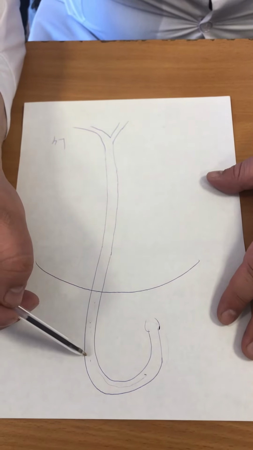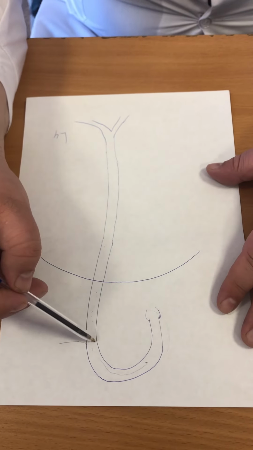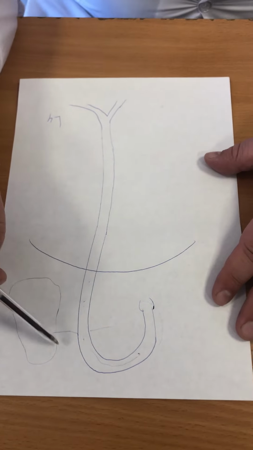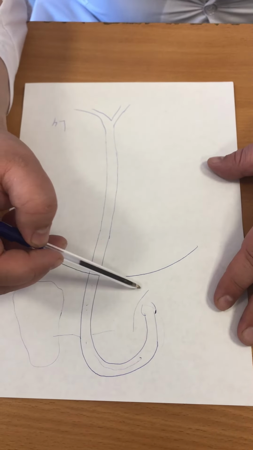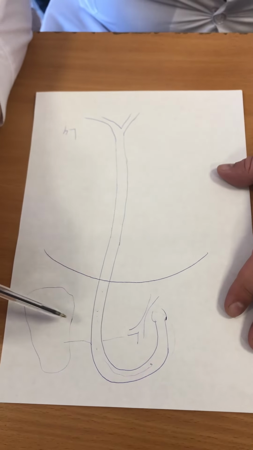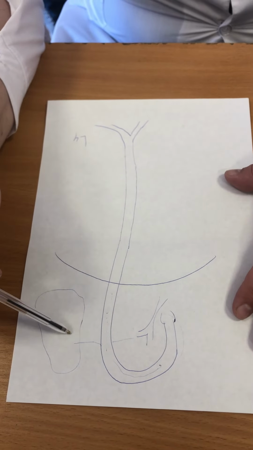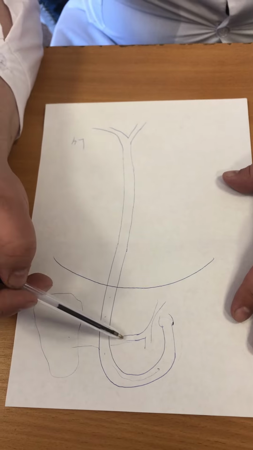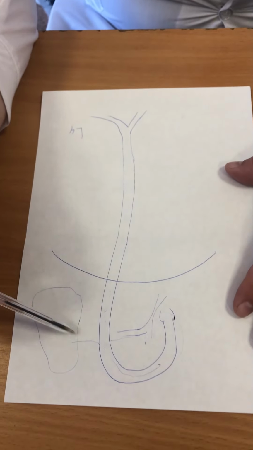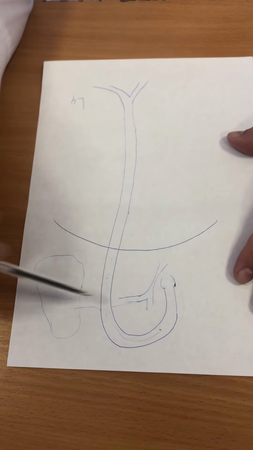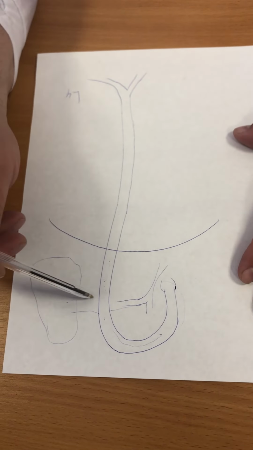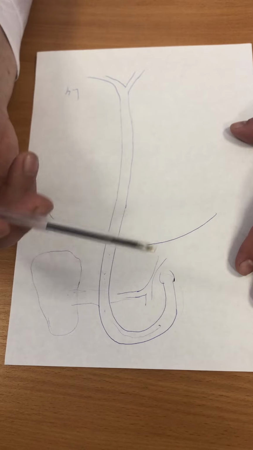Which organs do you know in the thoracic cage? Lungs. And the lungs receive blood from the thoracic aorta through the arteria bronchialis. What is the difference between the arteria pulmonalis, which also goes to the lungs, and the arteria bronchialis? The arteria pulmonalis brings deoxygenated blood, and in the lungs the exchange of gases takes place, and oxygenated blood goes through the pulmonary veins to the heart, to the left atrium.